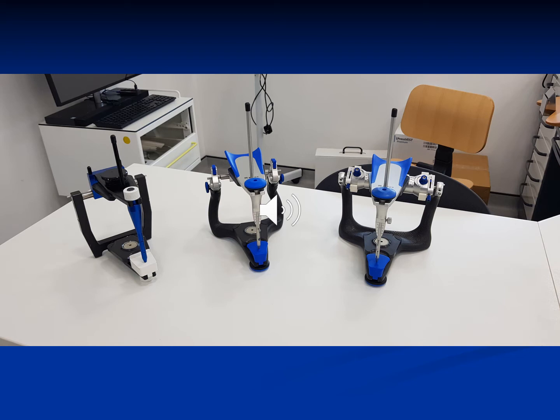Here the condylar element or condylar guidance angle can be changed in both vertical and horizontal directions. And on the right we have an articulator that can be further adjusted to resemble more or less a fully adjustable articulator, even though, as described before, no articulator is 100% fully adjustable to the degree that it will represent the mandibular movement to the tiniest detail. However, it resembles it closer than the ones to the left.